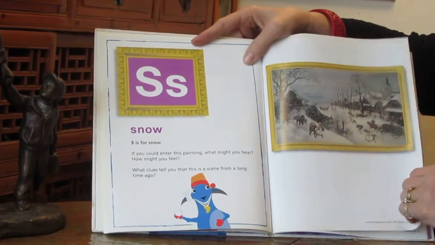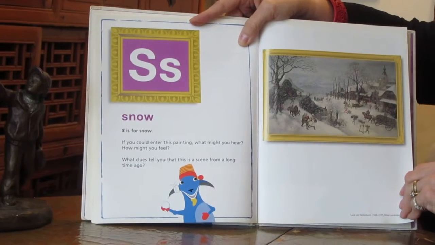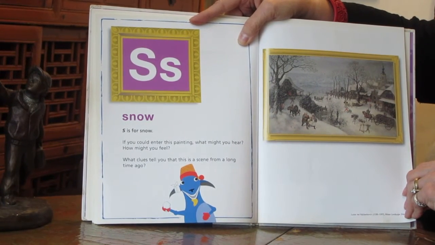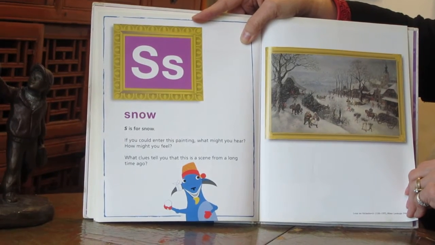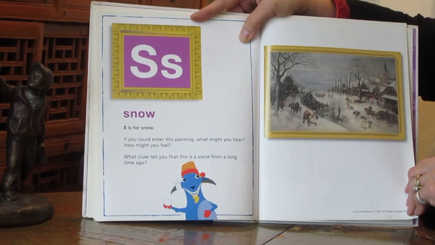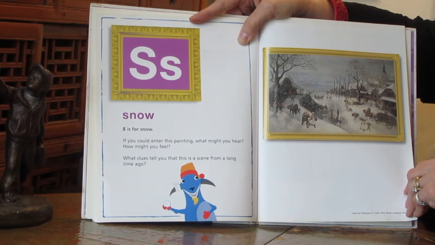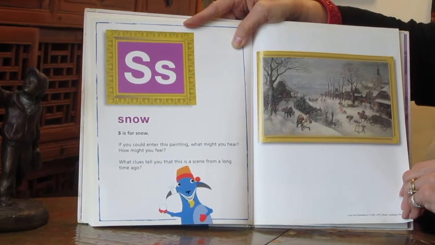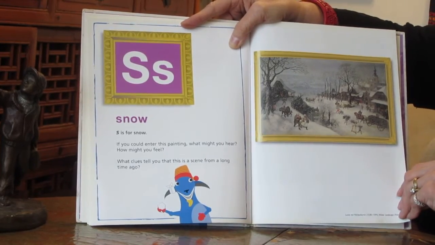S. Snow. S is for snow. If you could enter this painting, what might you hear? How might you feel? What clues tell you that this is a scene from long, long ago?